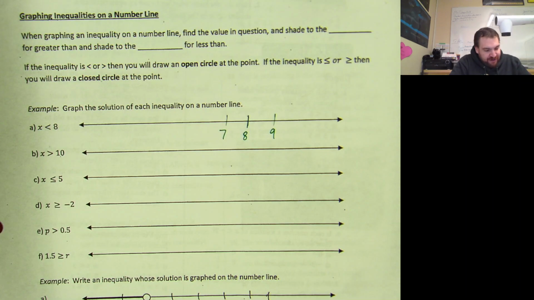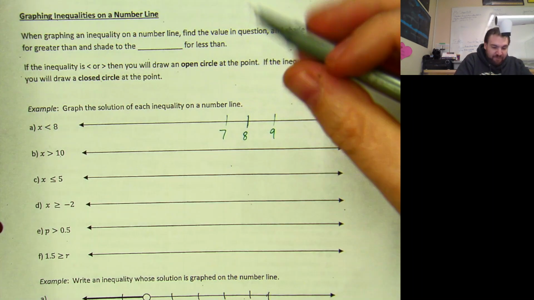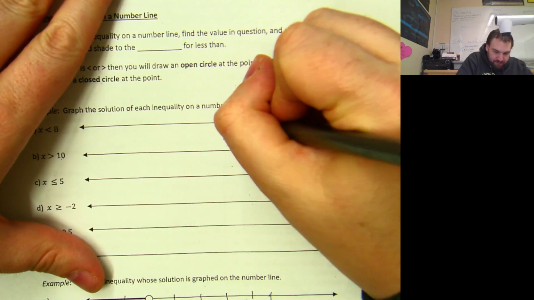Now, I want to demonstrate that x is less than 8. How may I do this on a number line? We draw a line pointing which way? From 8 to the left.